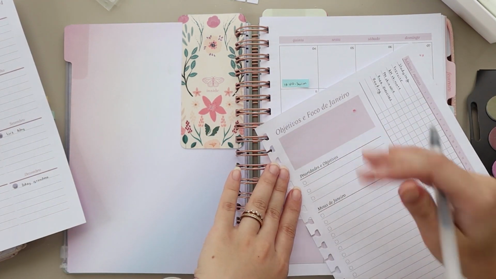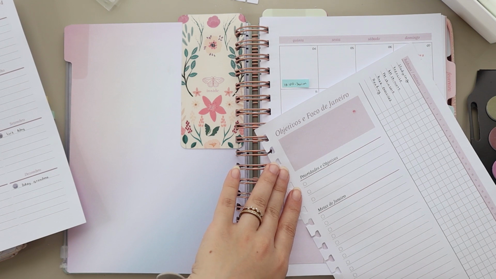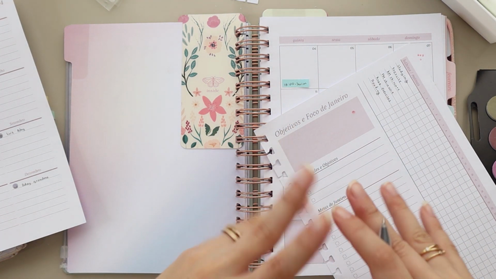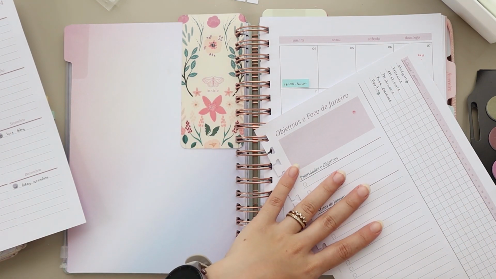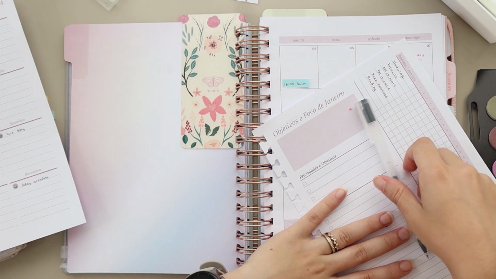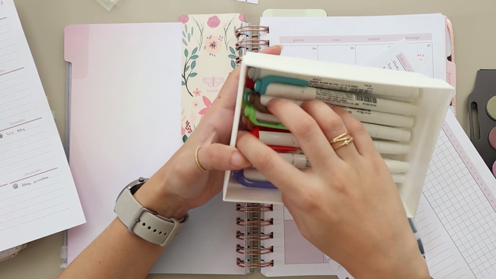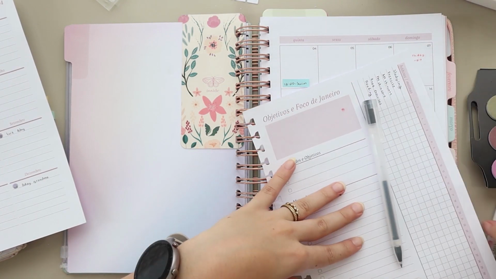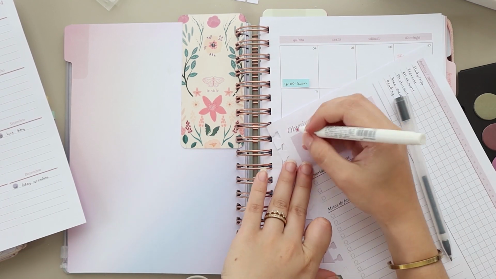Focus of January. So I'm gonna put here what I think is gonna be for me the most important thing for this month, which is going to be health. So I want to create something that is pretty. Let's put here.